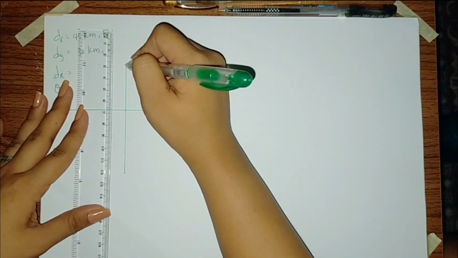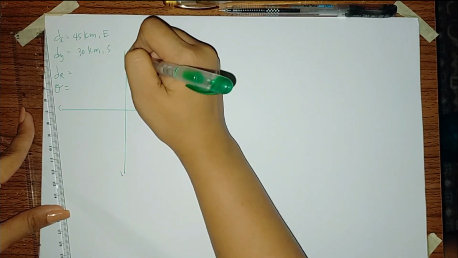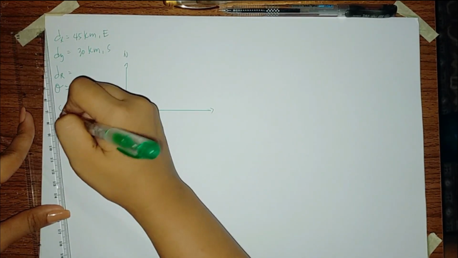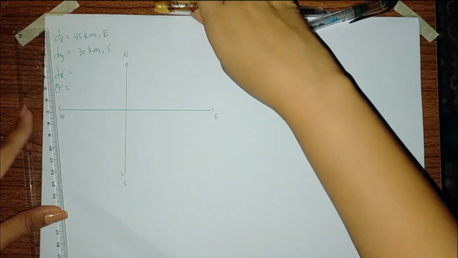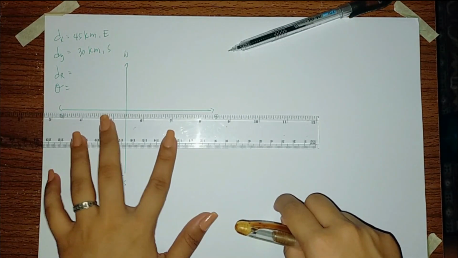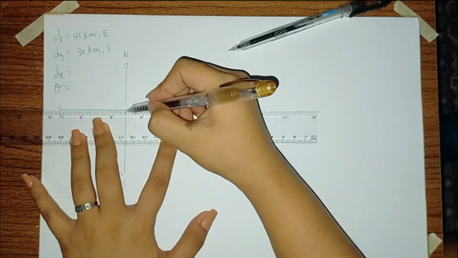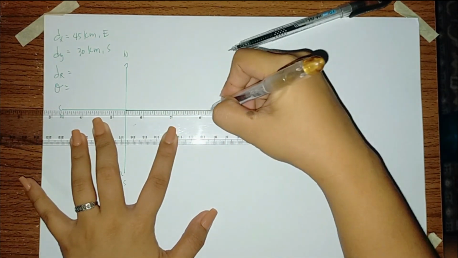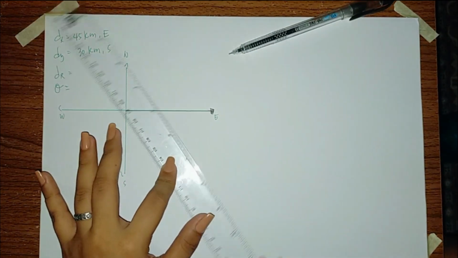So there we have north, south, west, and east. Now let us plot our first vector. So this is 45 kilometers directed east.